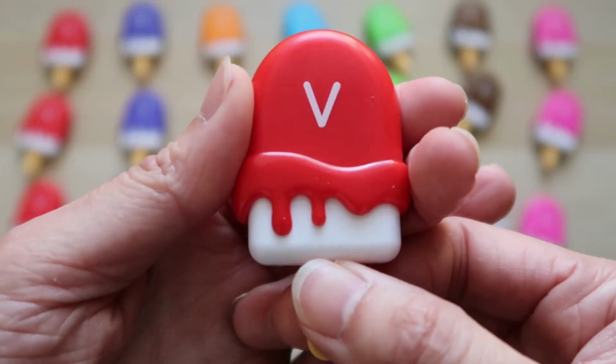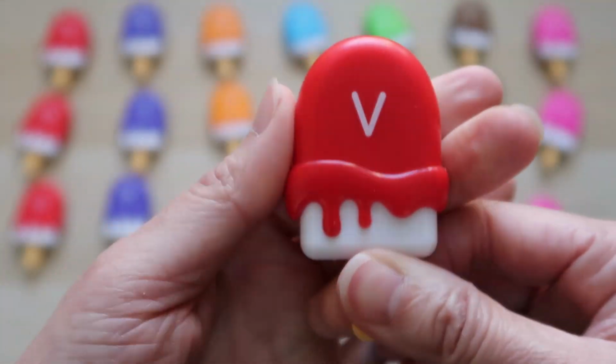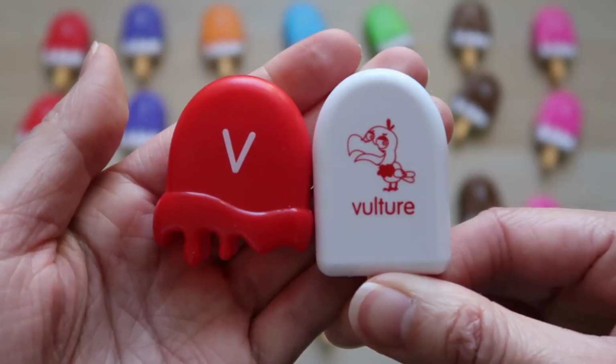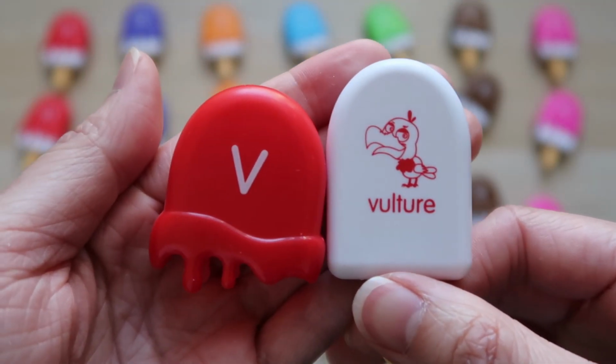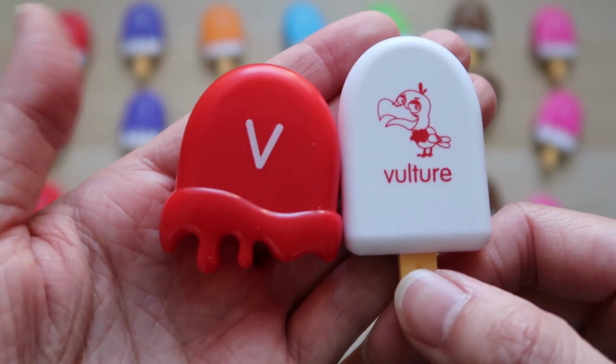Next we have the letter V. V makes the sound v. What's behind letter V? It's a vulture. V for vulture. Goodbye, letter V.